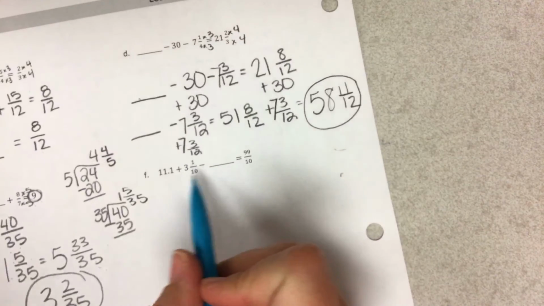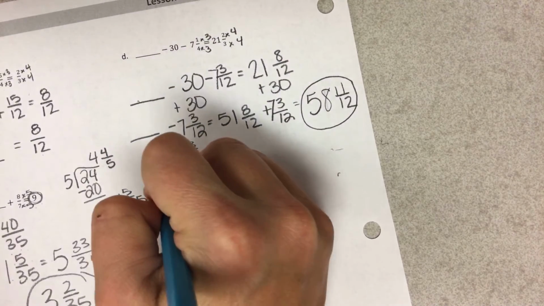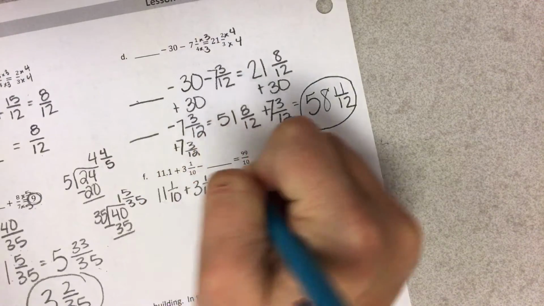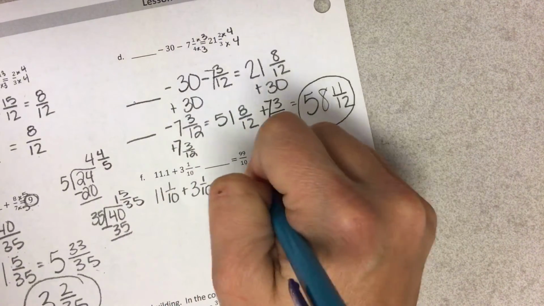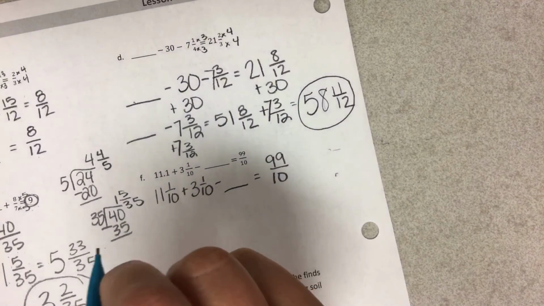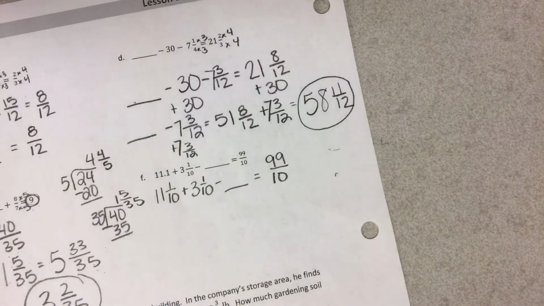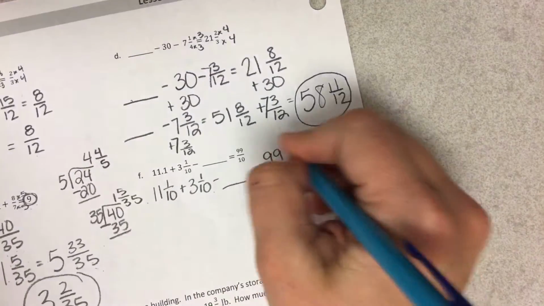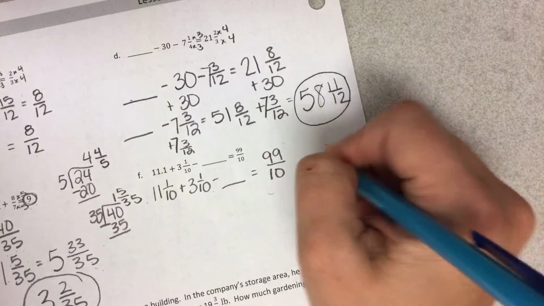Over here, what I would do is convert this: 11 and 1/10 plus 3 and 1/10 minus something is going to give me 99/10. Okay. If you honestly wanted to keep it and move it into decimal form, go ahead, it is completely up to you. I just wanted to put it into that fraction form so I can subtract this. First of all, I'm going to convert this into that mixed number.